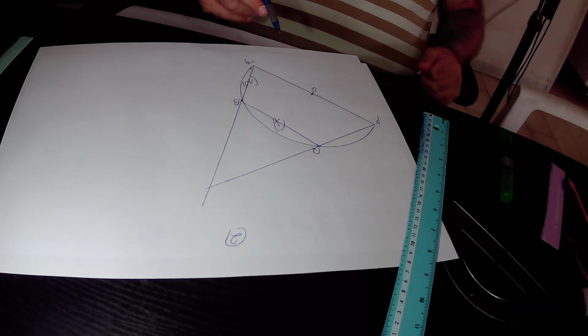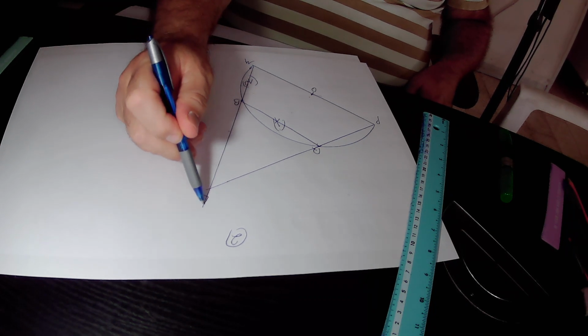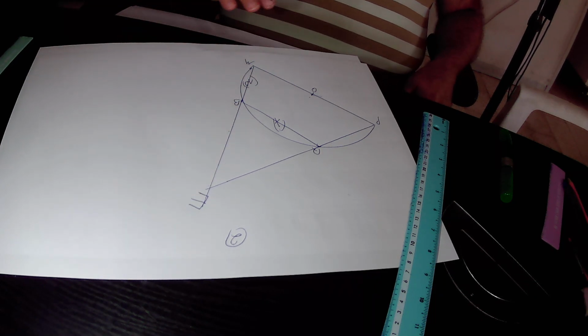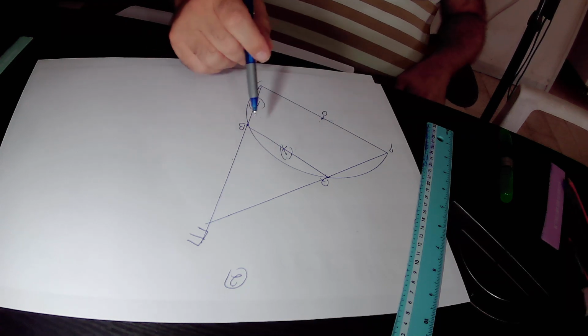Here is their touching point, so we define this touching point as E. By doing this construction, we create a triangle PEM. This is triangle PEM.